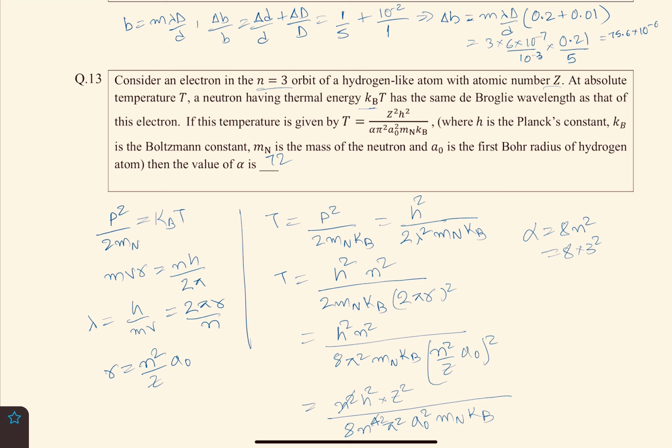Once again, your solution starts from here, that you equate p square by 2m to this thing, and then from the expression for Bohr's quantization rule, you get the idea about lambda and use it in the expression for temperature.